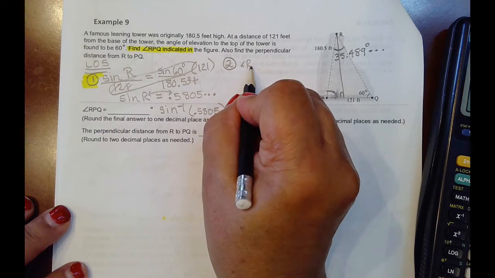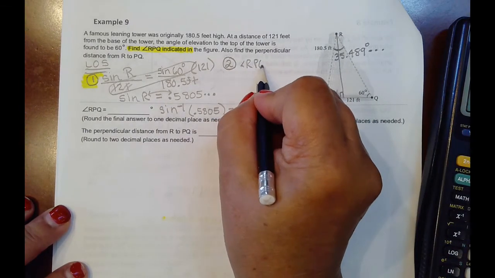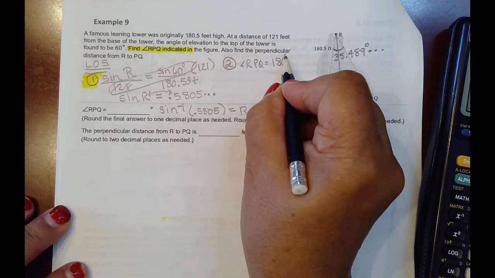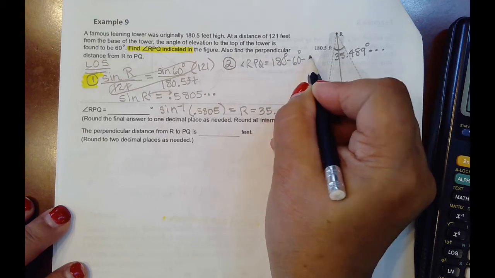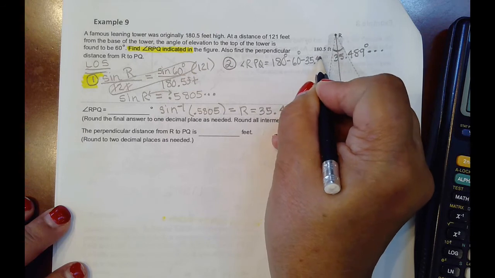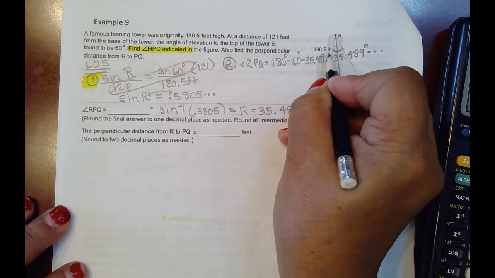Angle RPQ, that's this angle right here, is equal to 180 minus 60 minus 35.489, but actually using the run-on version of that.